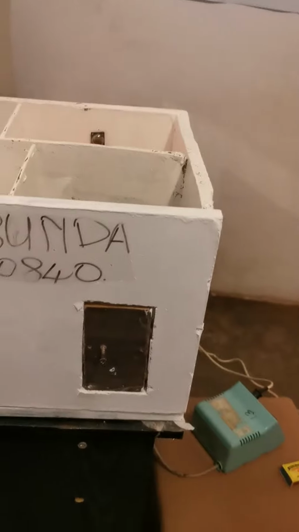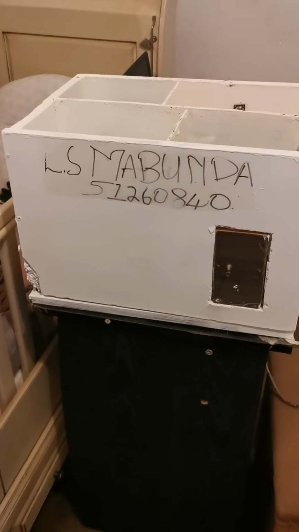One last thing, I'm just going to show you the overall of my project and show you what is inside. So as you can see, this is the outside of my project. Now I'm gonna go in and indicate everything that is inside the project.